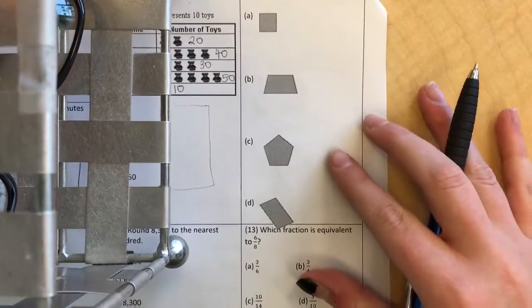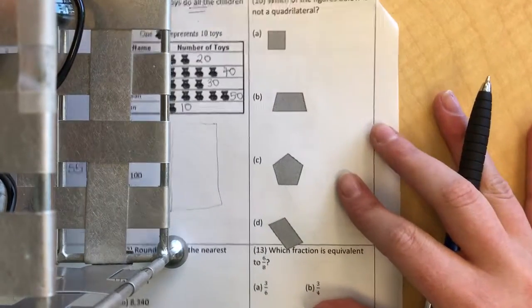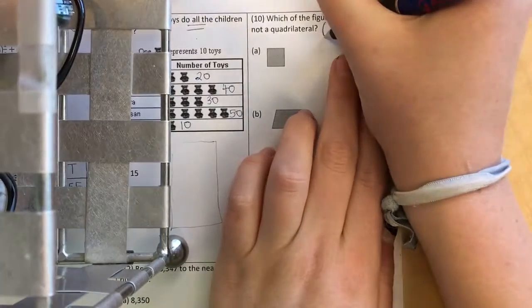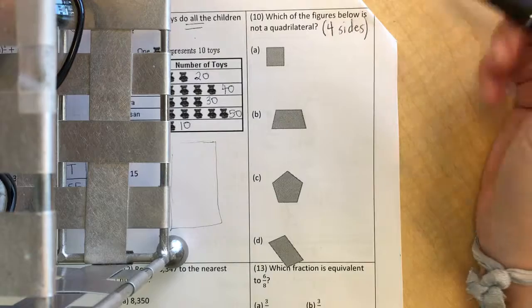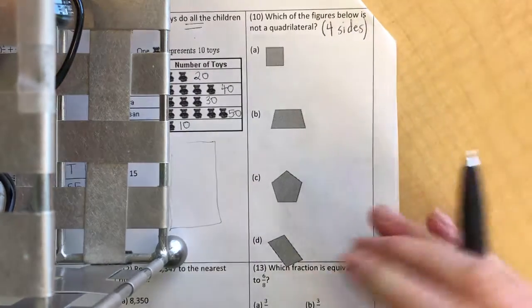Number 10, which figure below is not a quadrilateral? And we know a quadrilateral is a shape that has 4 sides. So using that information, figure out which one is not a quadrilateral.